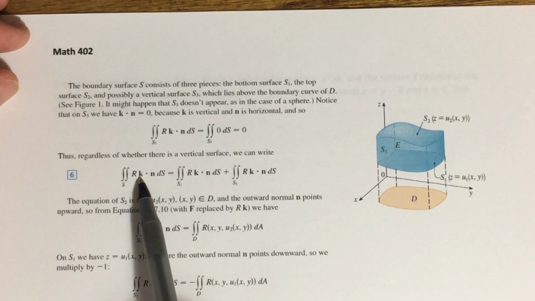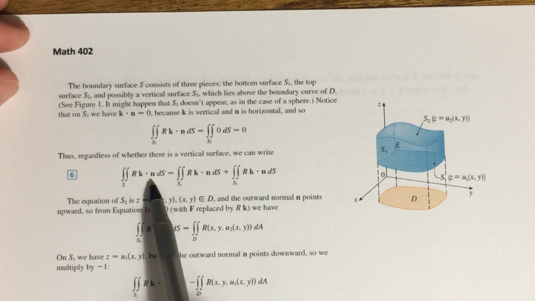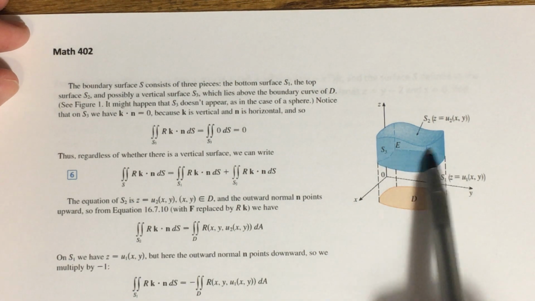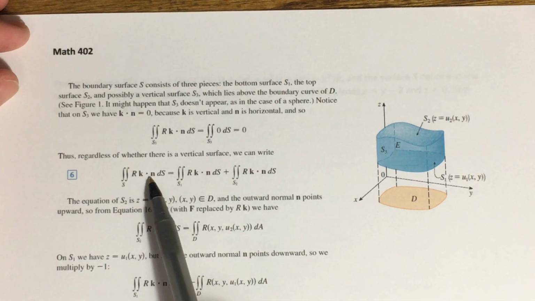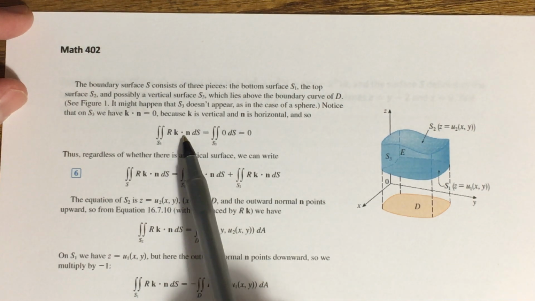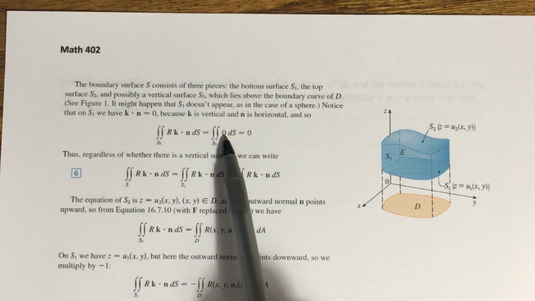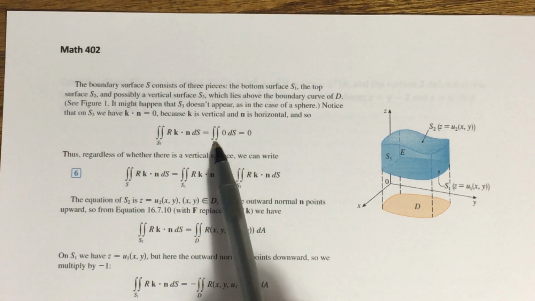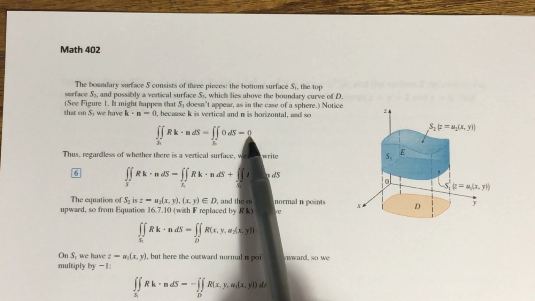What that means is that k is orthogonal to n anywhere we're looking at that outward unit normal. But that would mean that their dot product is 0. Well, I'm pointing to the wrong one. I should be pointing to this one. So k dot n is equal to 0, which means my integrand is going to become 0, which means the integral itself is going to equal 0.